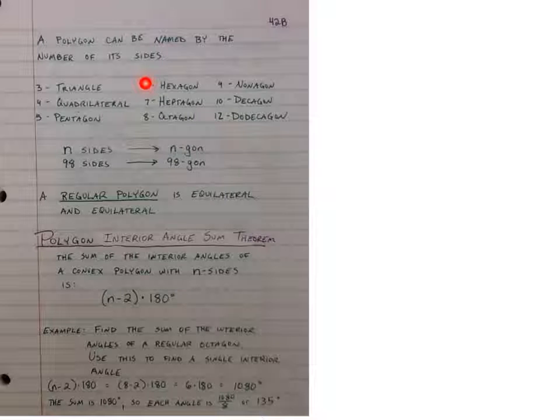hexagon 6 sides. New words to us are probably going to be a 4-sided polygon is a quadrilateral, a 7-sided is heptagon, 9 is nonagon, 10 is decagon, and 12 is dodecagon. In general, when you get above 12, you can just refer to it as an n-gon based on the number of sides. So if you had a 98-sided polygon, you would call it a 98-gon. Or a 17-sided would be a 17-gon. Or an 11-sided would be an 11-gon.